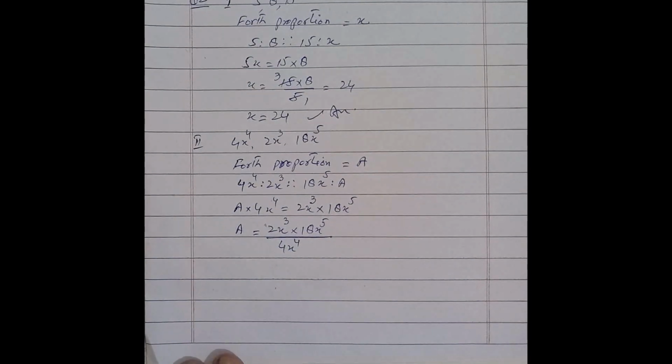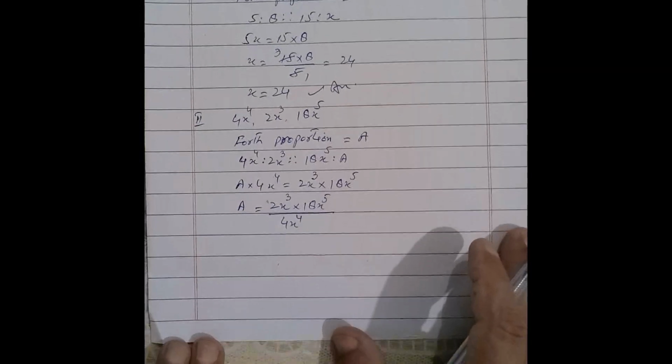Simplify these values to find the fourth proportion, which is a.